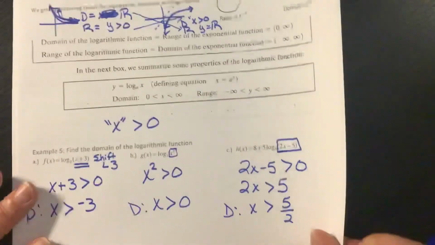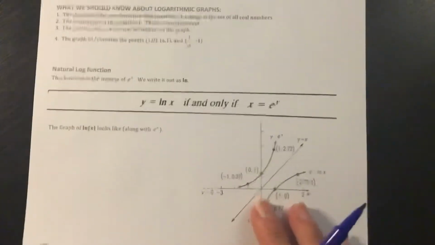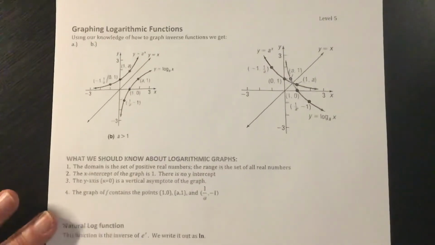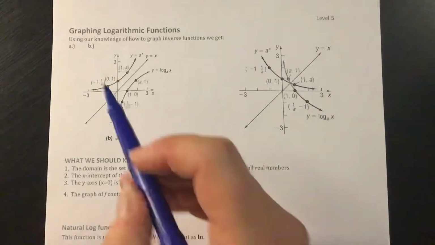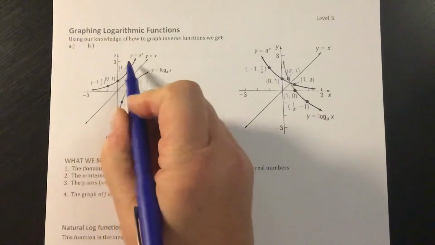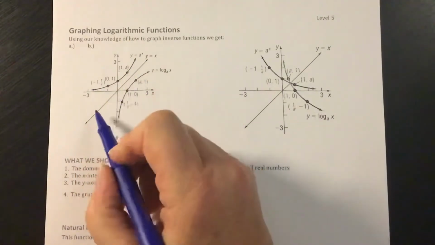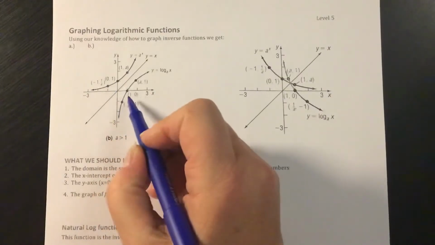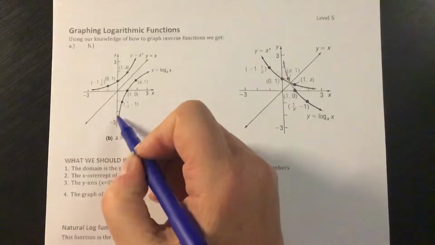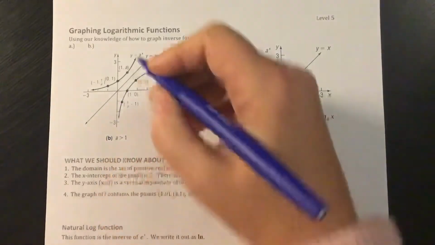All right, so on the next page, most of this is just FYI stuff, and it gives us a good example of if this is an exponential function, y equals a to the x, it gives us the inverse function as a graph being reflected over that y equals x line.